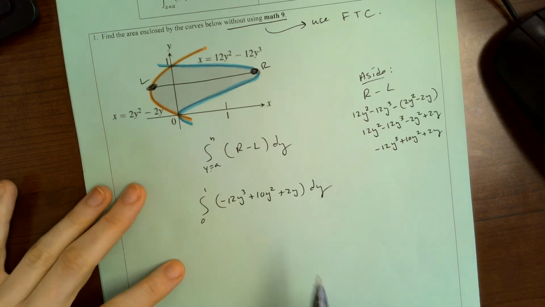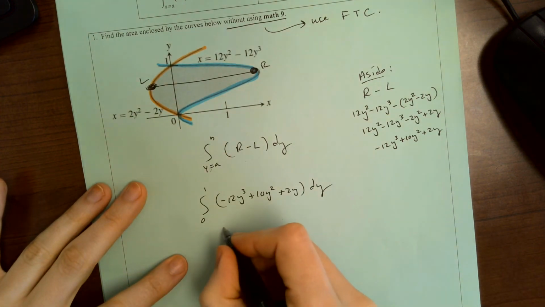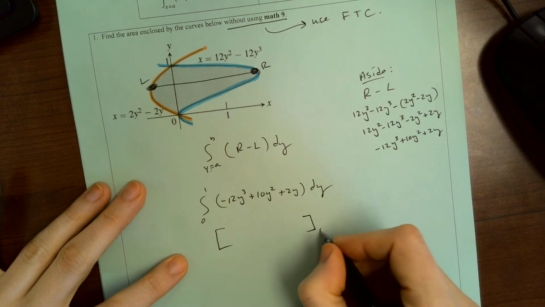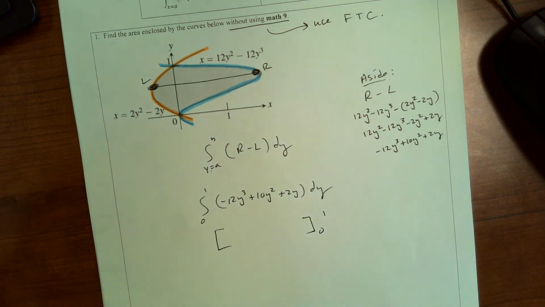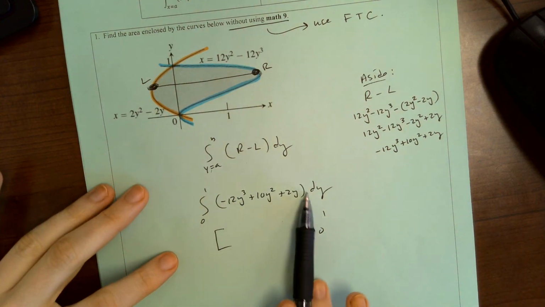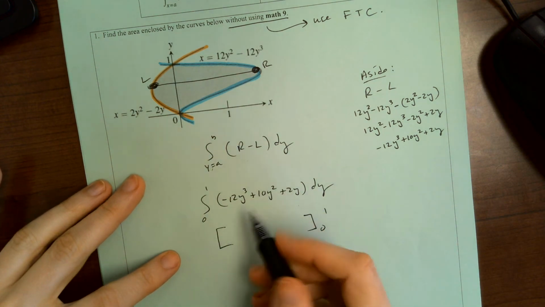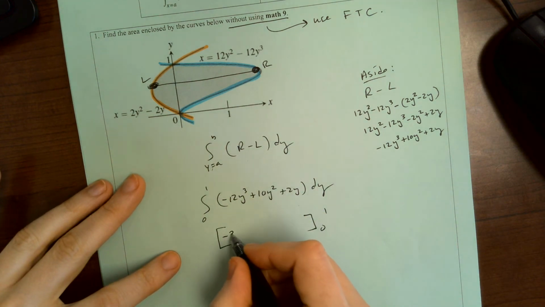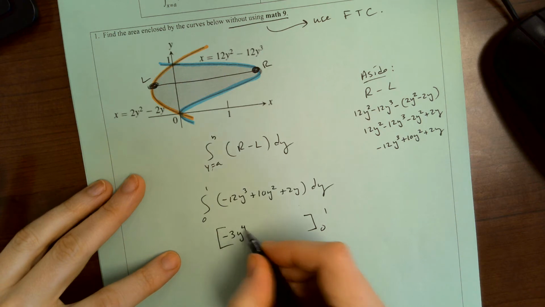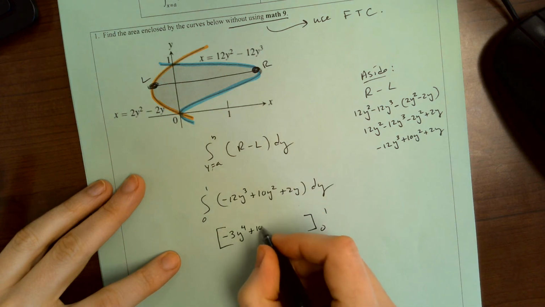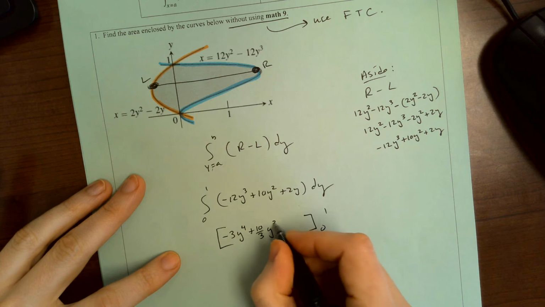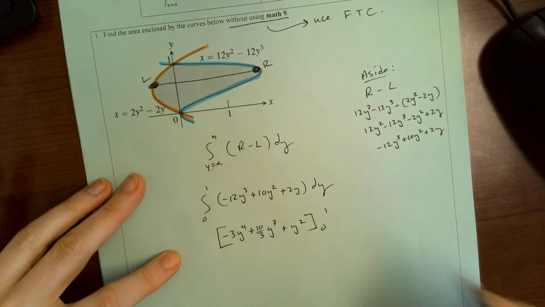Okay, now I'm going to use the fundamental theorem of calculus, which says that to find the area, you take the antiderivative. So this would be negative 12 over 4, which is negative 3, y to the 4th, plus 10 thirds y to the 3rd plus y squared.